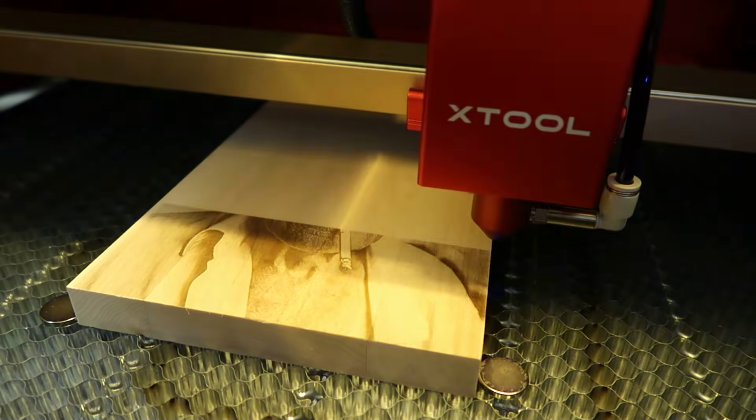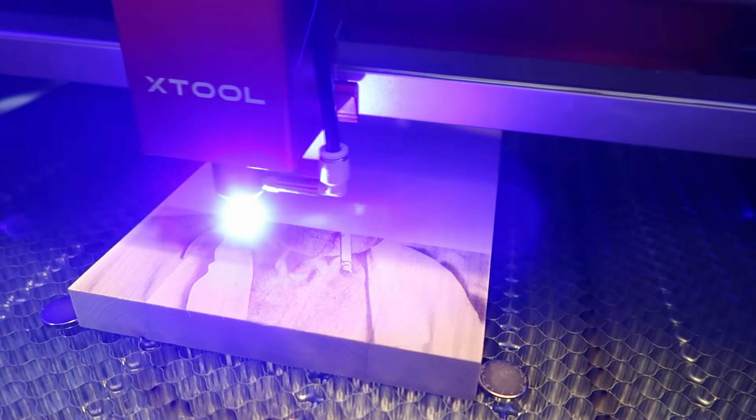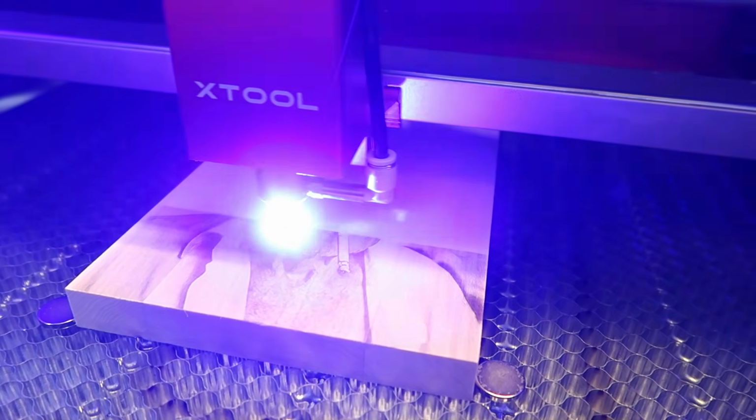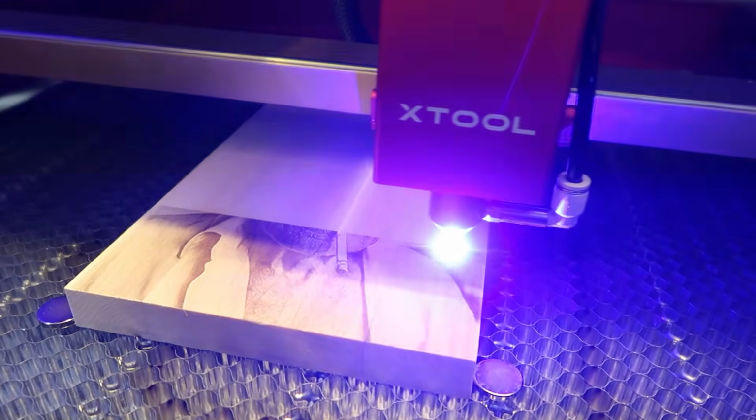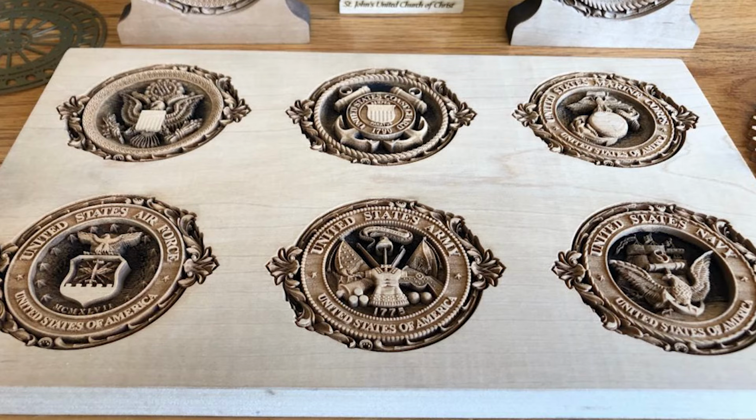In conclusion, 99% of the time I suggest just using a dithered image for engraving. It's by far the most common way of doing it and much easier to troubleshoot. However, if you have a CO2 laser and want to try getting some 3D depth, grayscale mode is most certainly for you.